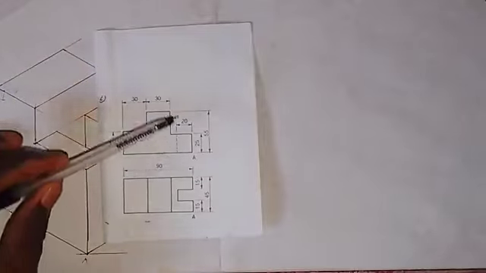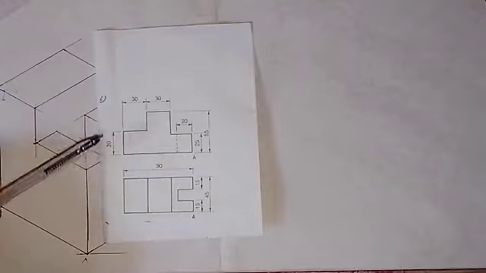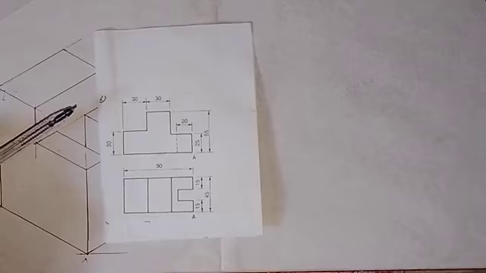Here we are going to be working on the construction of the isometric view of this object whose orthographic views are given, and these views are given in first angle orthographic projection. It means that this is the front elevation and this is the plan. Now let's look at the dimensions that we have on each of them.